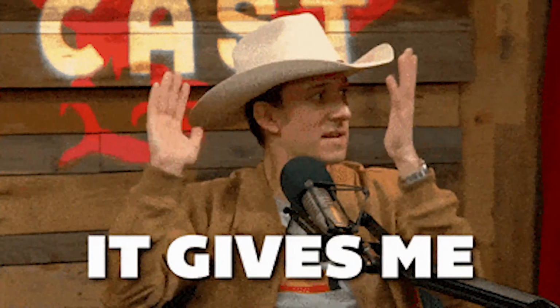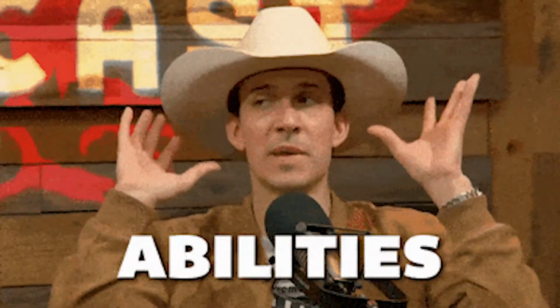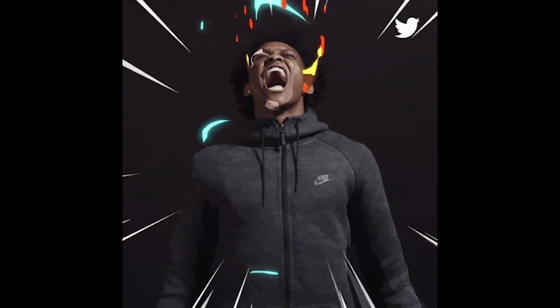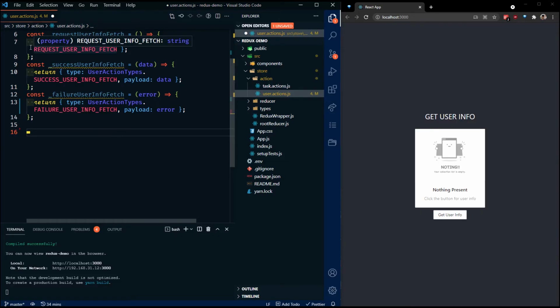Now, as I talked about earlier, the Thunk middleware gives us a special ability. It gives us the power of creating an action creator. That action creator will return a function that doesn't need to be a pure function, and that function gets the dispatch as an argument. Now let's set up our action creator inside our userAction.js.